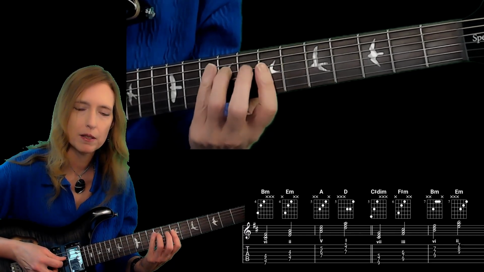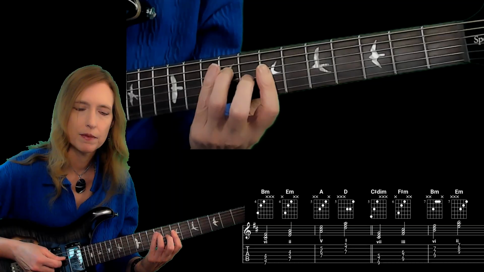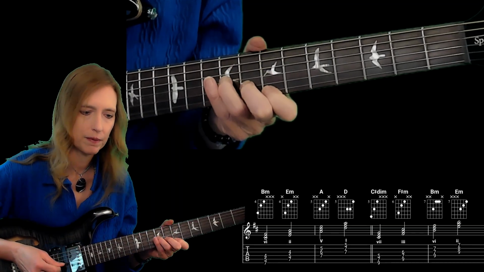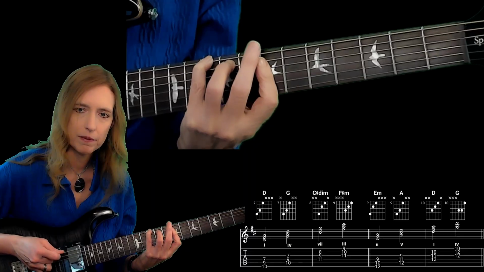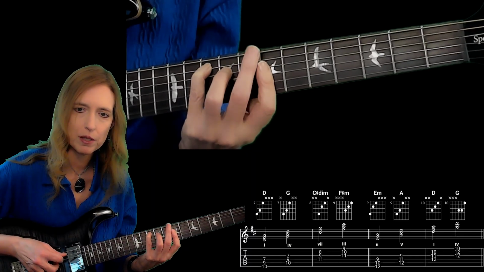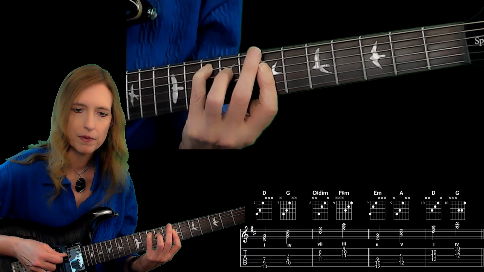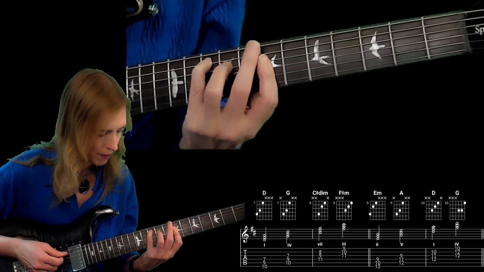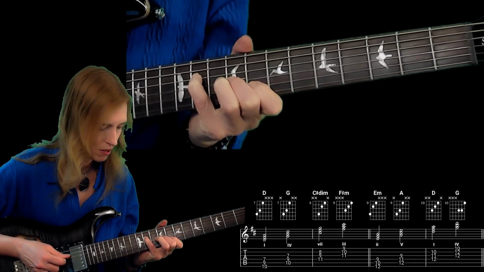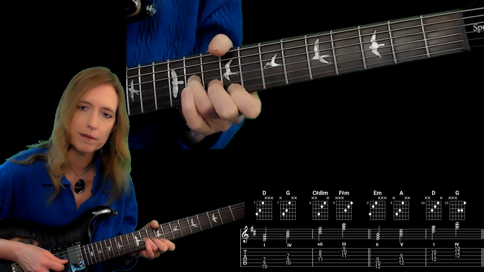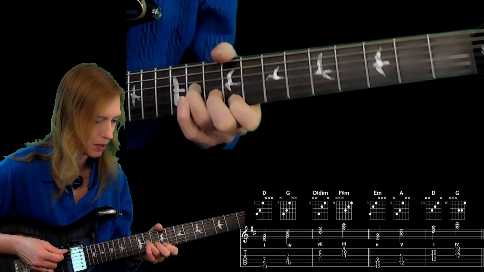and then I'm at the 6, and then I'm at the 2 E minor, and then I'm at the 1 D, and then 4 G, and then 7, which is C sharp diminished, and then 3, which is F sharp minor, and I keep going.